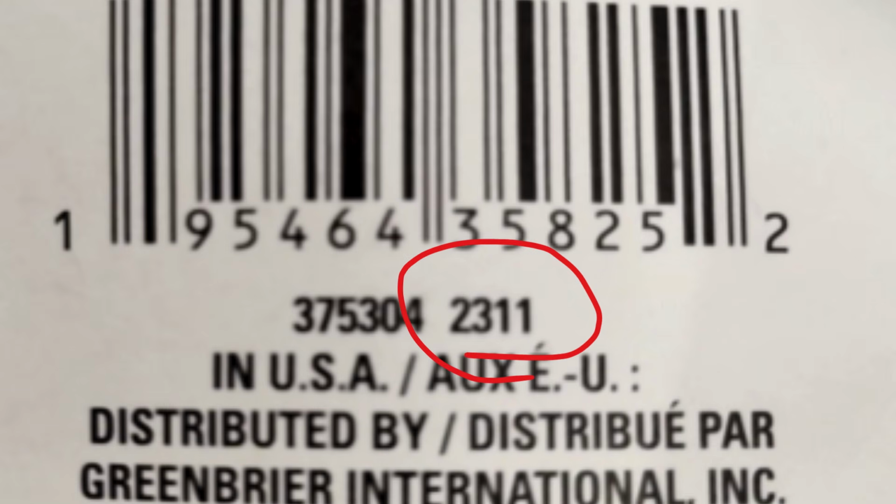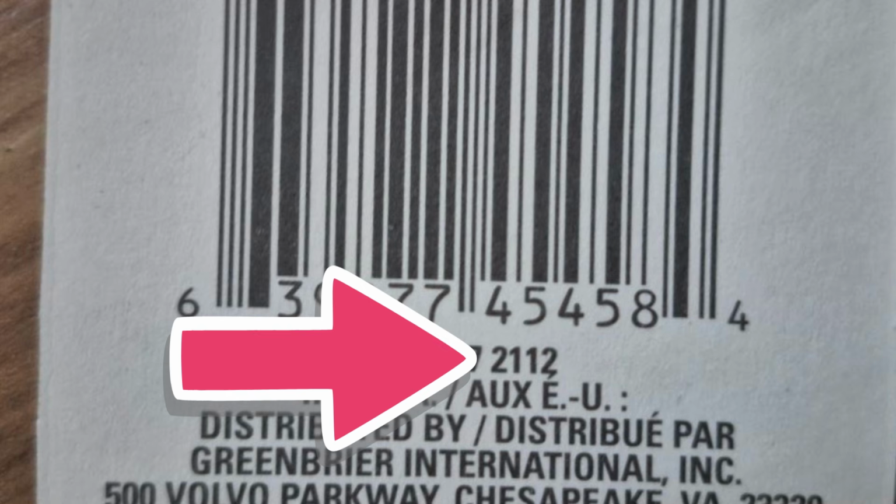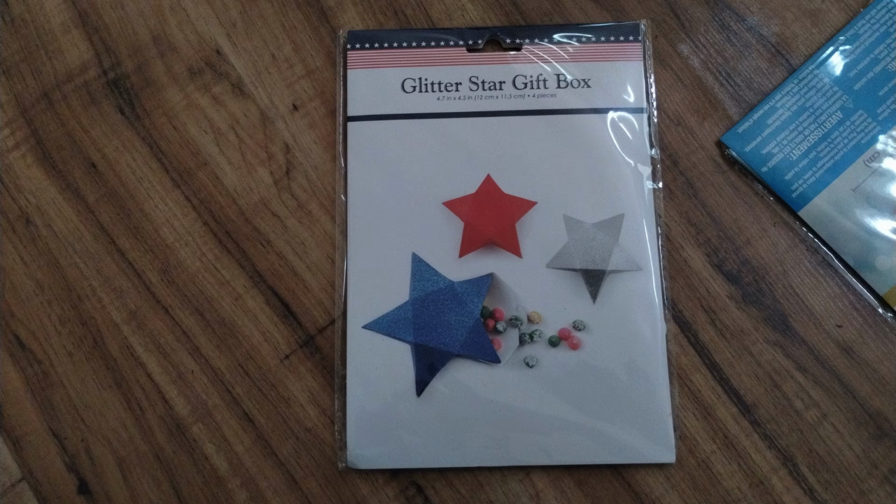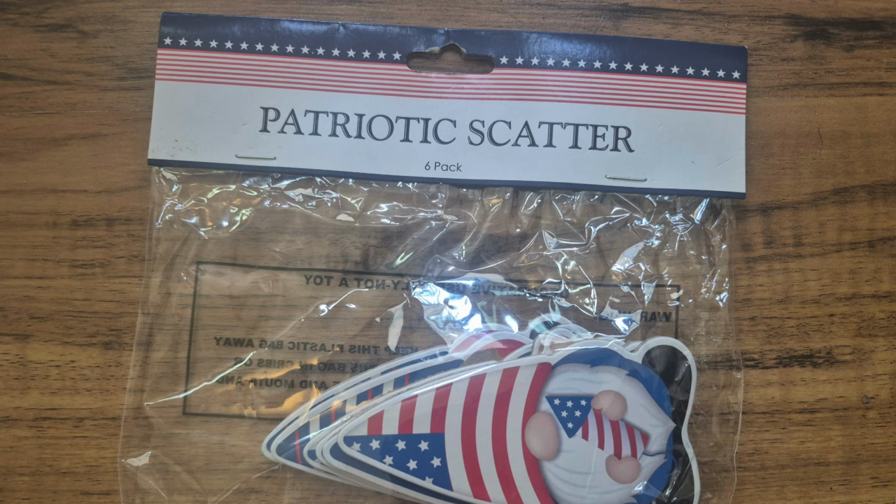Okay, and here's a couple example of dates. Here is 23 of November, and this one is 21 of December. And here is some package changes. This was 4th of July. The one on the right is the old package, and the one on the left is the new package. Most of the things I found with that older packaging were a penny for the 4th of July section.